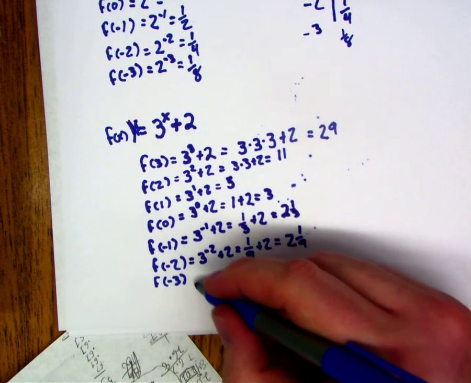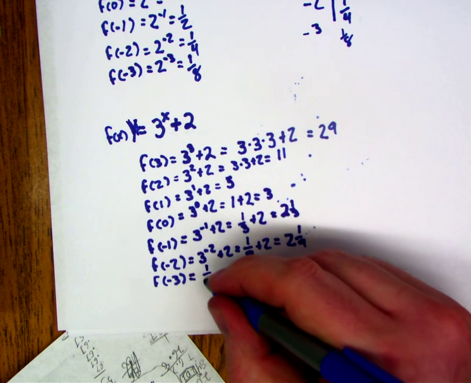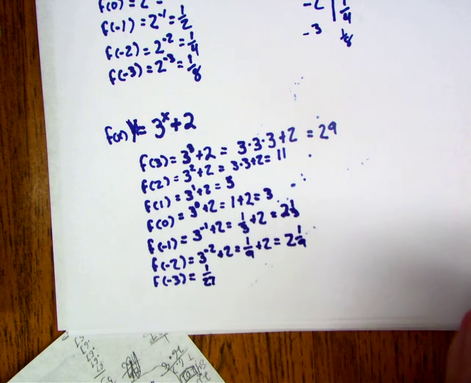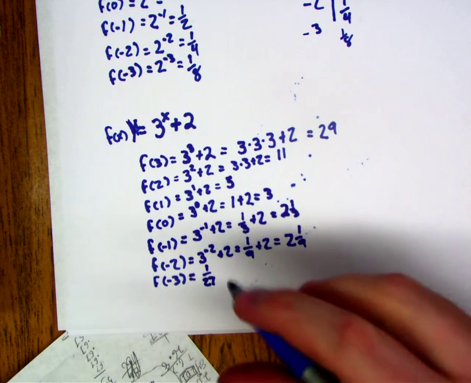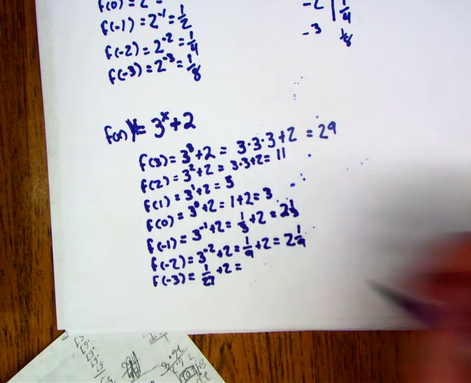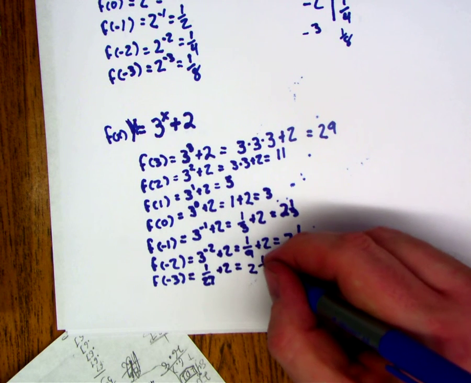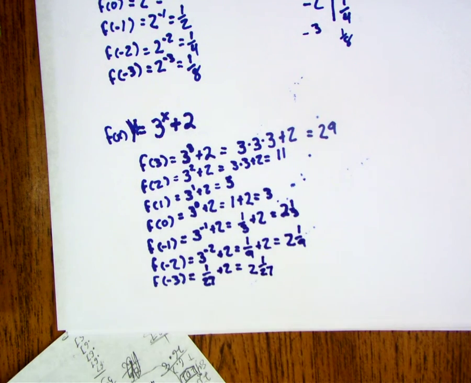Okay. And then third, we'll get 3 to the negative 3, which is just 1/27 plus 2. And then finally, that's going to leave us with 2 1/27. So incredibly close to 2 at that point.